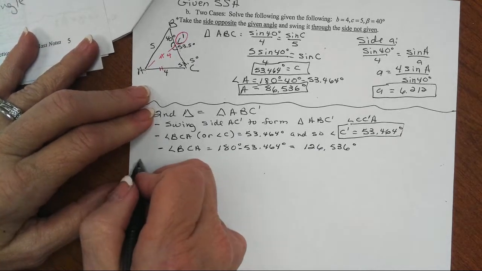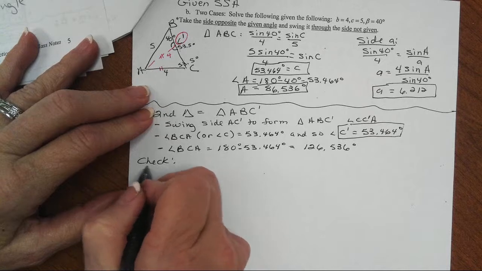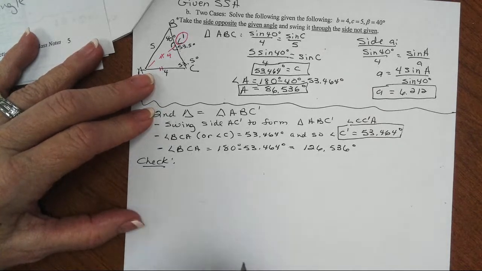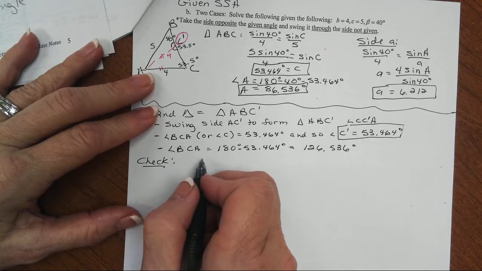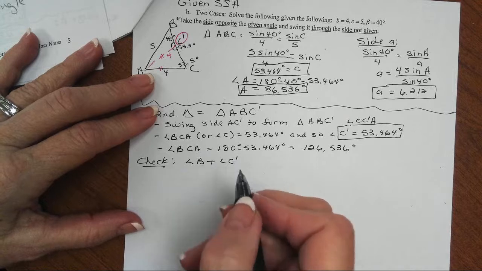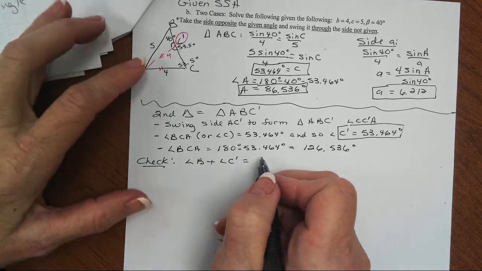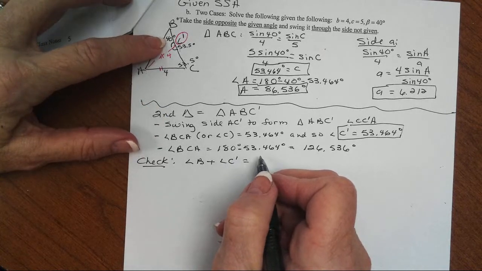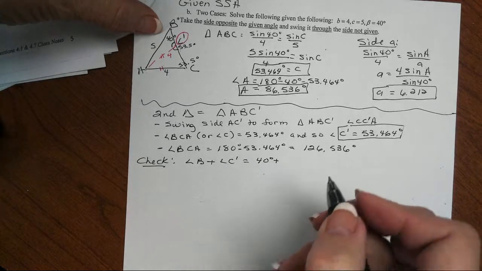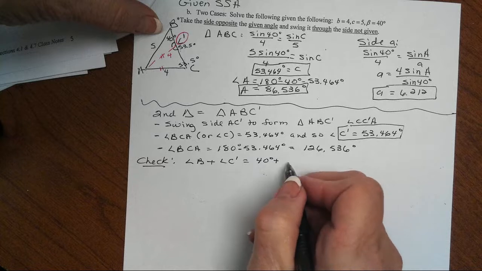And we check to see if we can actually get a triangle with these angles. So angle at B plus angle C prime are equal to 40 degrees right here, see the 40-degree angle, plus 126 degrees.